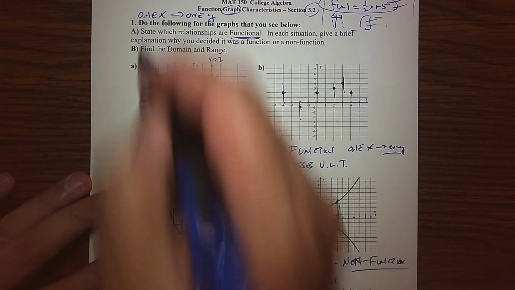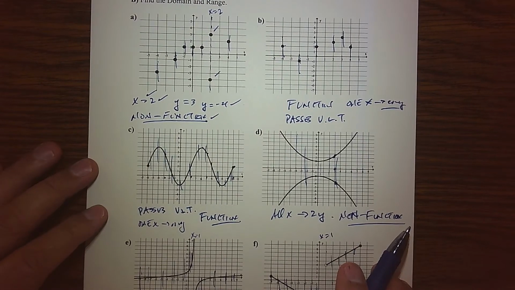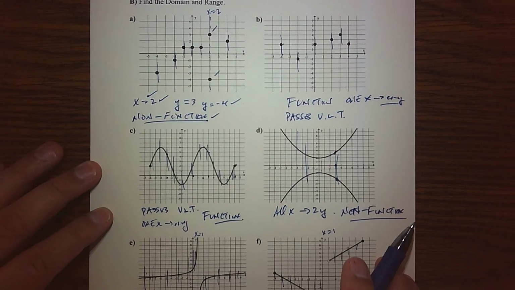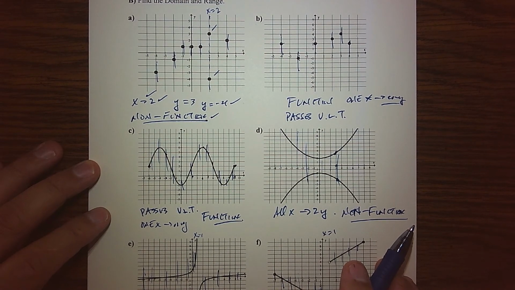So there's how we answer the old question, am I a function or not? Again, it comes back to the idea of 1 x in and 1 y out, or visually what we now can use is the vertical line test. If it passes the vertical line test, you're functional. If it doesn't pass the vertical line test, you are not.